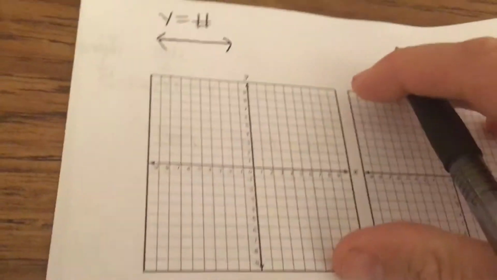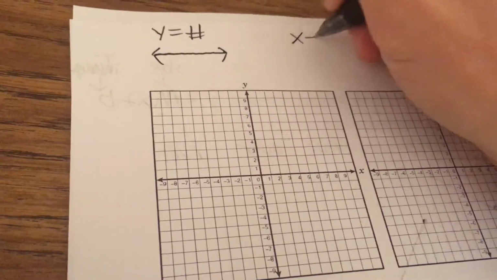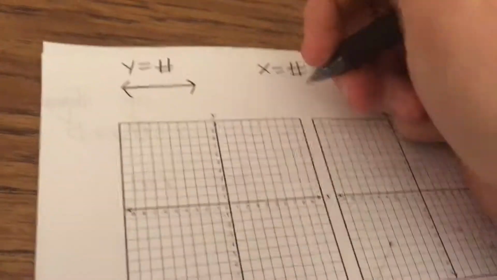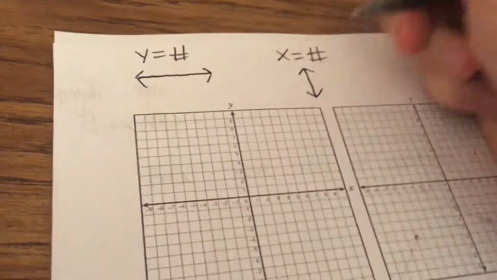You're going to draw, and I'll show you why that is in a second, a horizontal line on the graph. And when all you see is x equals a number, what do you think the line will look like? Oh, y'all are brilliant. I'm not even there, and I know you got it right. That's going to look like a vertical line.